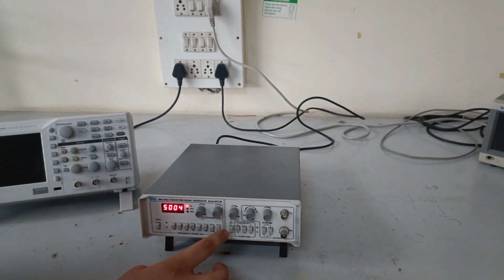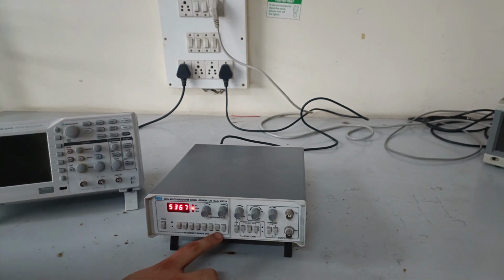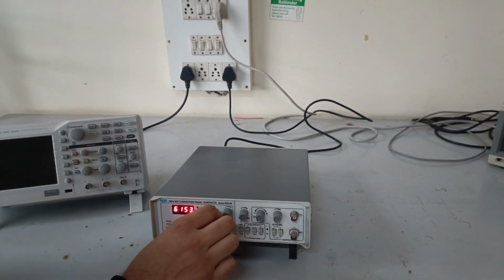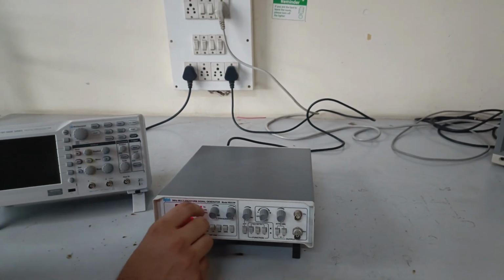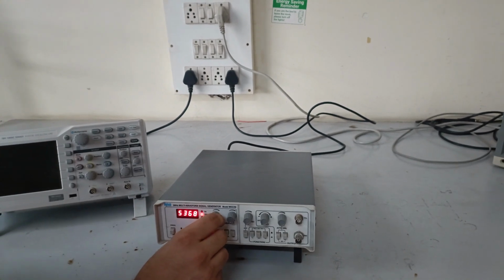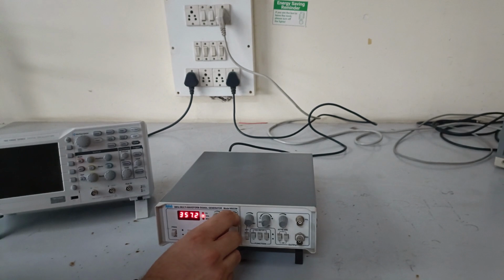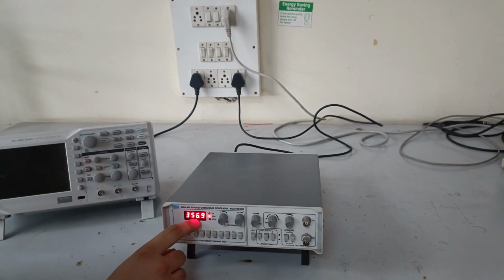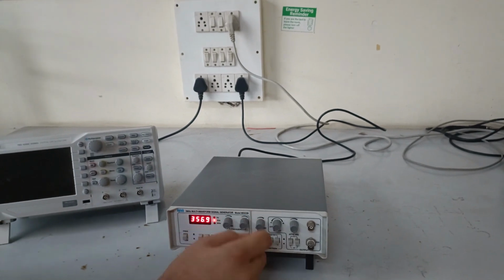Now let's pop to a higher frequency range. The frequency range here is 300 kilohertz. As you can see, the kilohertz lighting has started in this frequency. The current frequency is 98.17 kilohertz. You can take it maximum to about 350 kilohertz. So 300 kilohertz is the range. It's nearly 300 kilohertz only.